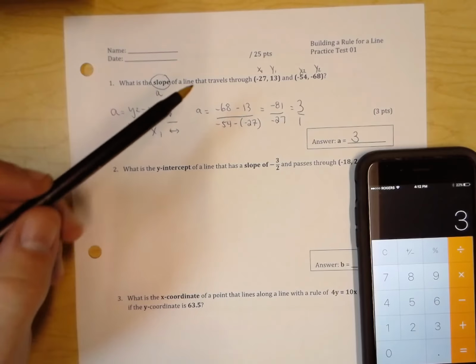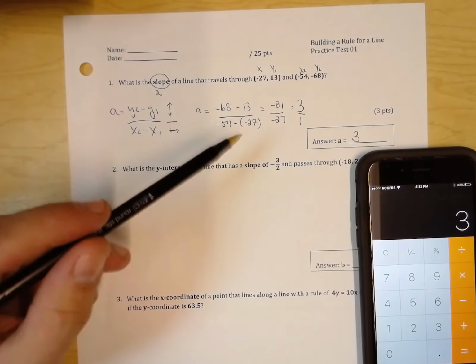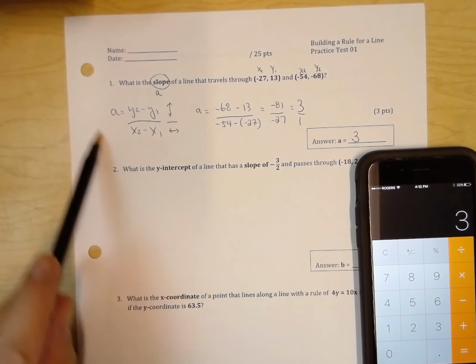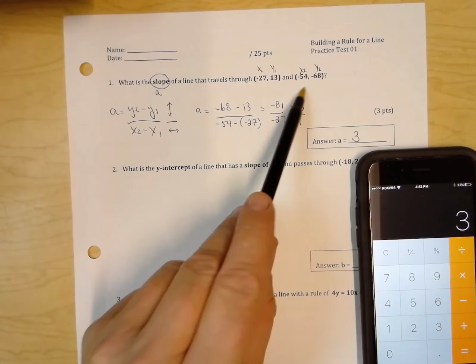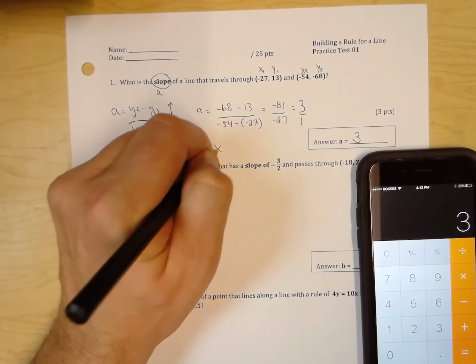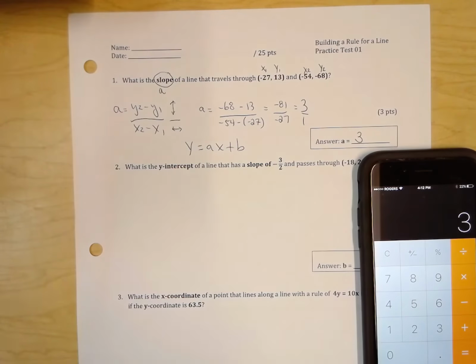In the next problem, we're going to be looking at how to find the b when we know the slope. But really no more difficult. Once you know that slope, it becomes really easy, as long as you have 1 point, to go ahead and calculate the b in y equals ax plus b, which is exactly what we'll be doing for number 2.